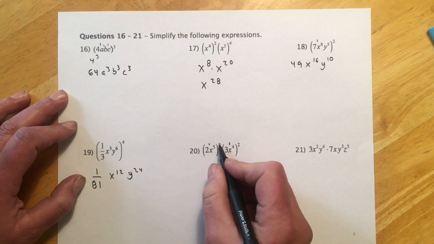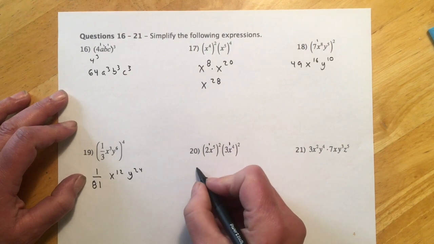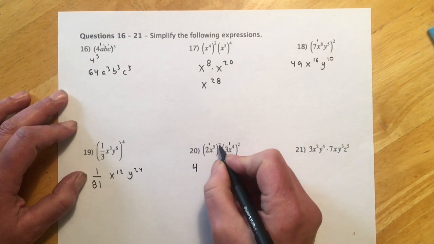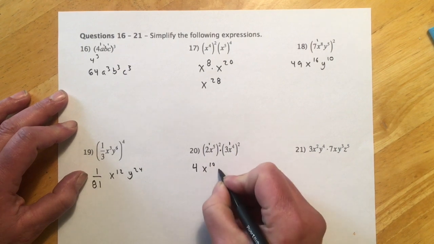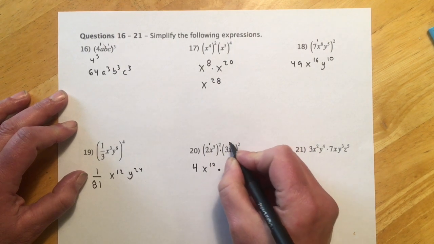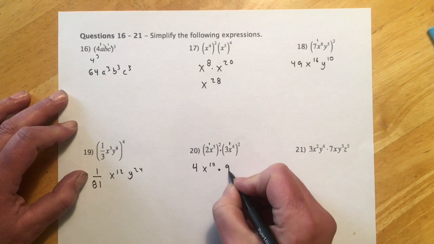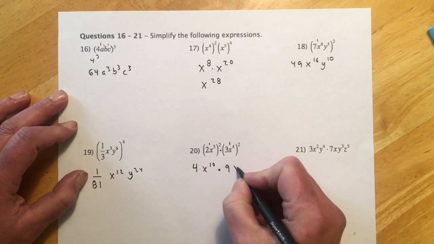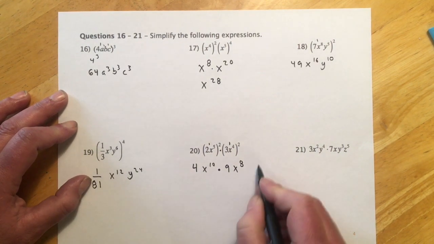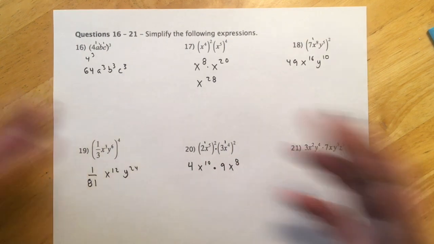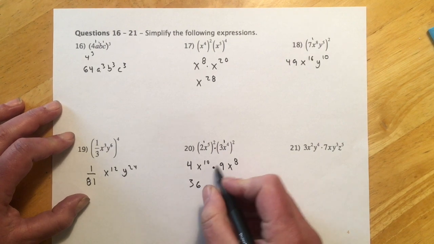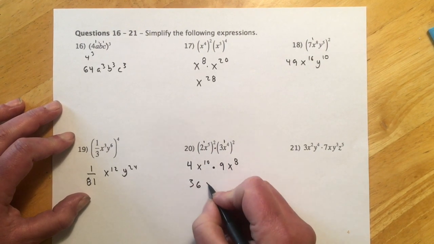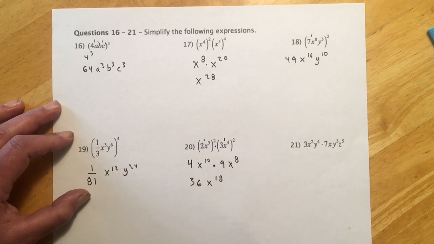So this is going to go 2, and then it'll be squared, so I'm just going to write that as a 4. And then x, so that'll be 5 times 2 for 10. And so now I'm kind of at that multiply. And this would be 2 times 1, so 3 squared, so 9. And then 2 times 4 for x to the 8th. And then we still have numbers and letters kind of strewn out, so we got to keep going and do 4 times 9 for 36. And then 10 and 8 would give me 18 x's.